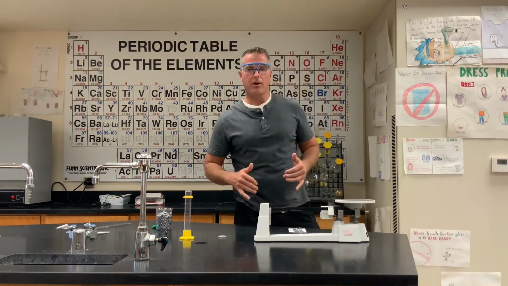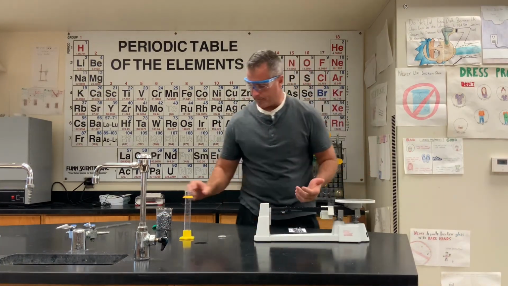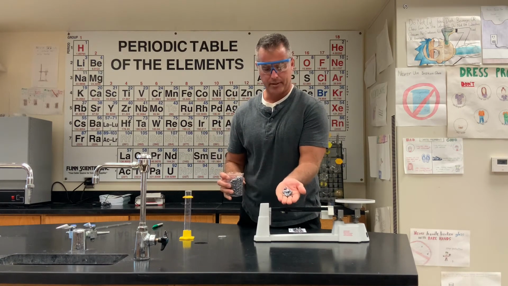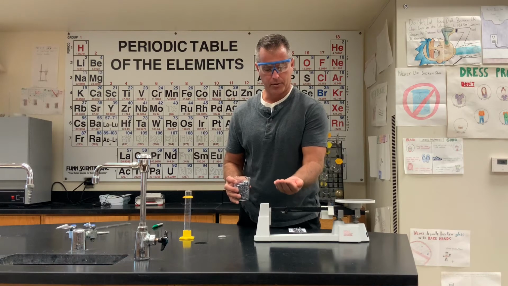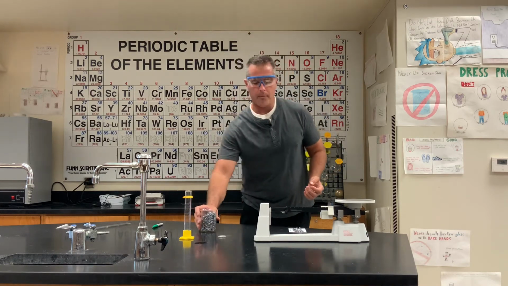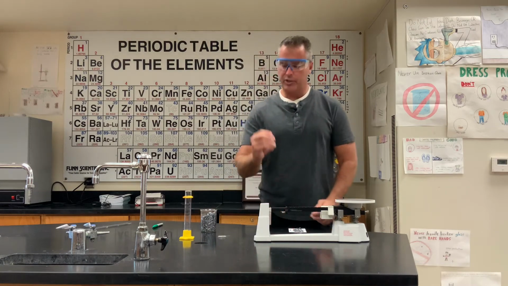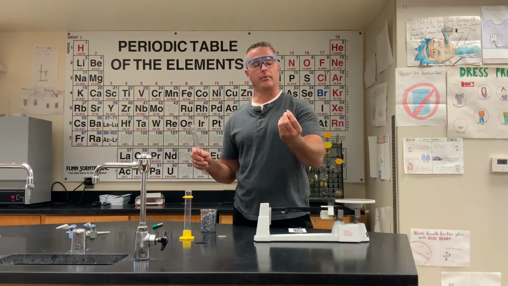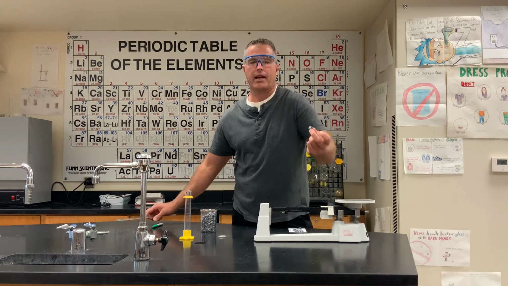Next, for the third installment of this density lab, we happen to find some of these space rocks just laying around here. Not sure what they are, so it's going to be your job to figure out what this is. Now, they are very irregular shaped. We cannot take a ruler and try to measure and figure out the volume of this. It's just not going to happen.